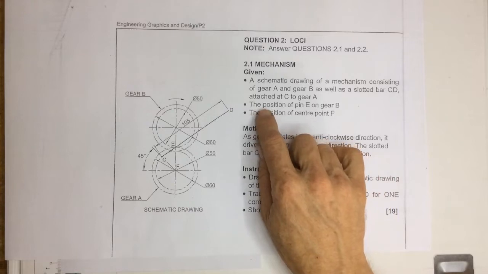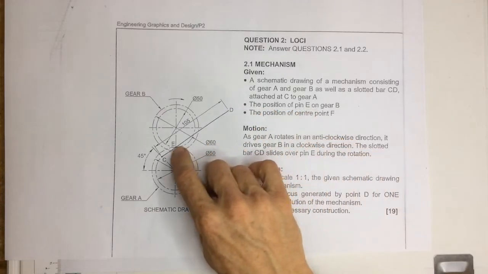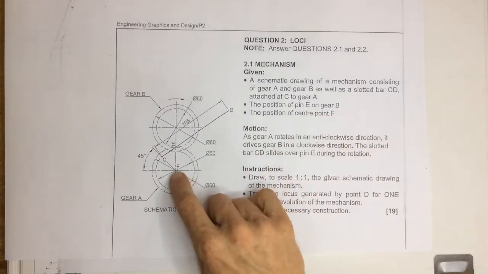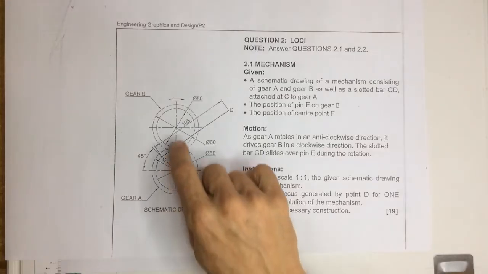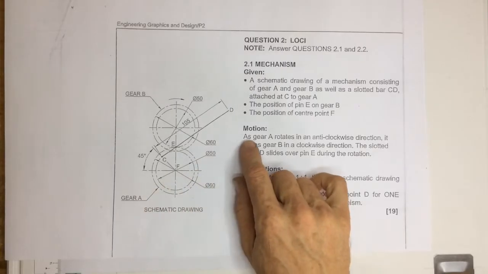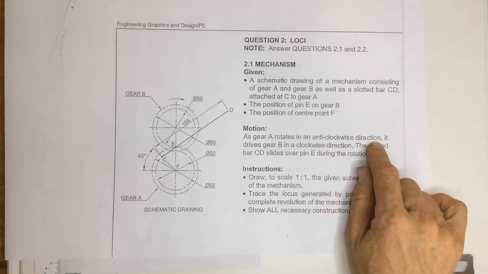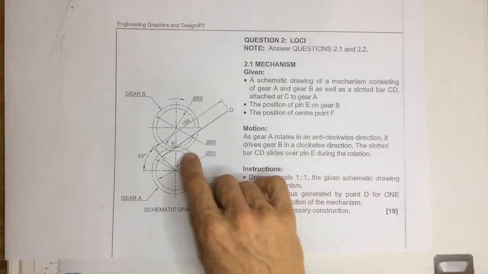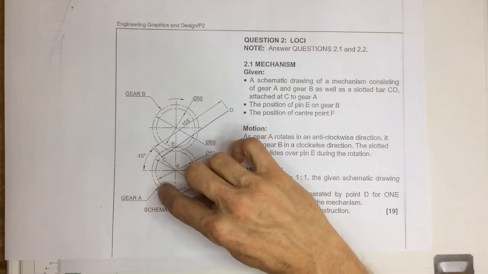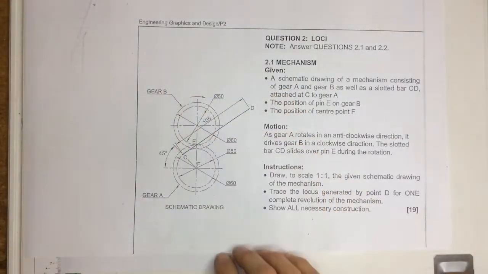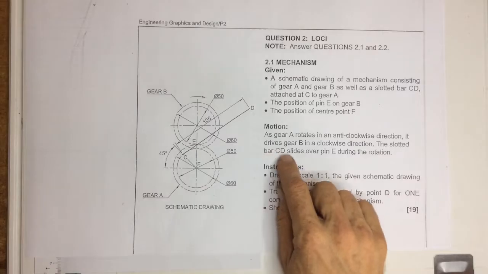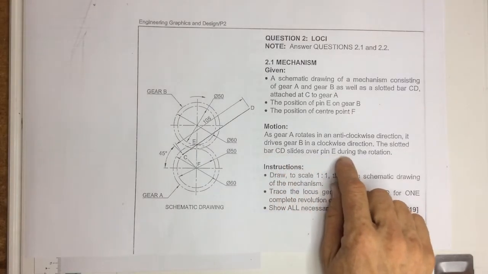It says over here the position of pin E, there's a pin over there on gear B, and the position of point F. There's point F, so that's the center of the gear. I've obviously got another center on that gear over there, and these gears are going to be rotating. It says as gear A rotates in an anti-clockwise direction, it drives gear B. So this is rotating in an anti-clockwise direction, and as it rotates anti-clockwise, this gear over here is going to be rotating in a clockwise direction. The slotted bar CD slides over pin E during the rotation.